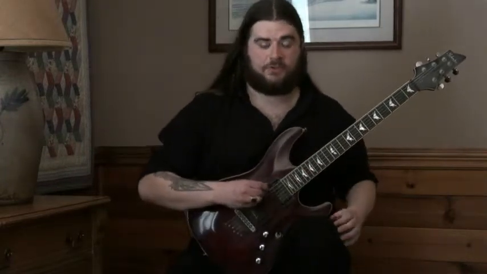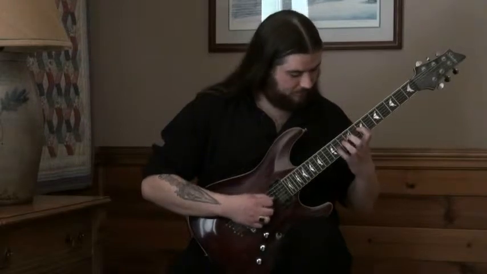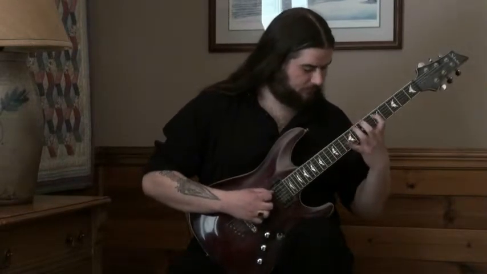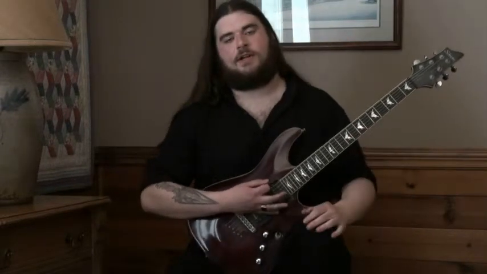Now for a melodic minor scale, we're going to go back to the pattern we used for Dorian again. But we're going to have a whole step below, or a half step below actually this time, for a melodic minor scale.